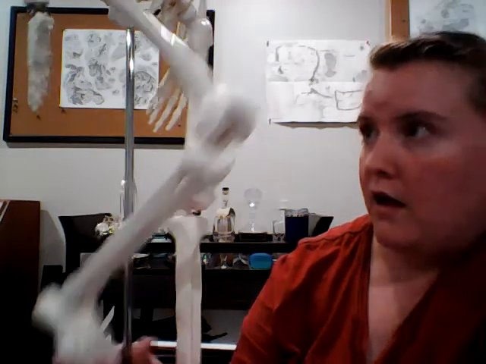We have our proximal phalanges. We have proximal phalange 1, 2, 3, 4, and 5. And then we have our middle phalanges. We have middle phalange 2, 3, 4, and 5. It's the same on the feet as it is on the hands, where the main toe does not have a middle phalange. And then we have our distal phalanges here, distal phalange 1, 2, 3, 4, and 5. And that is the bones.